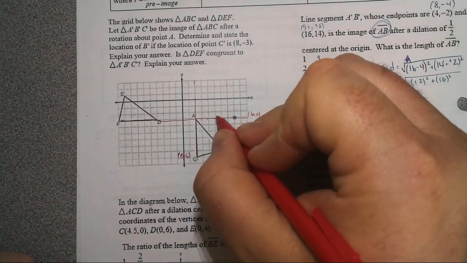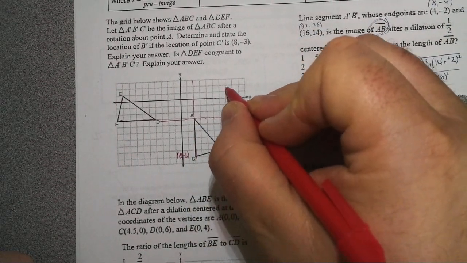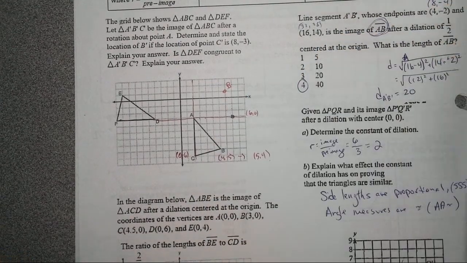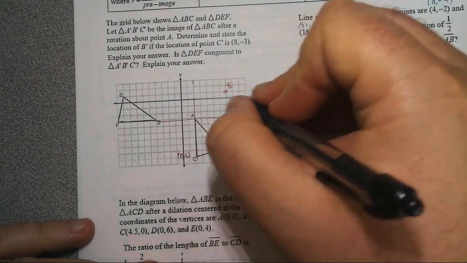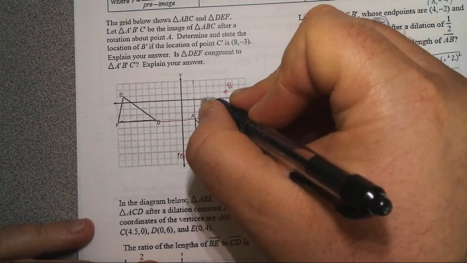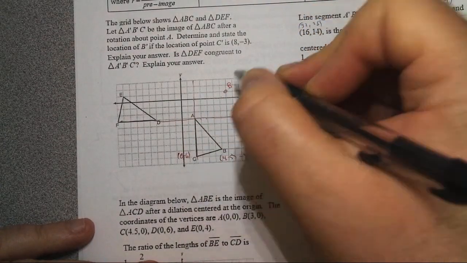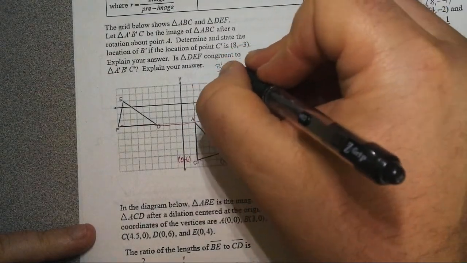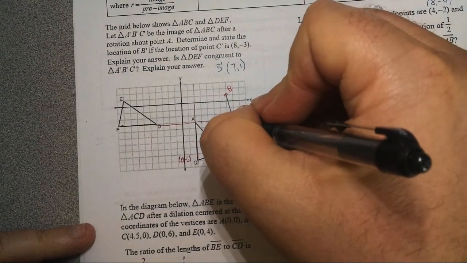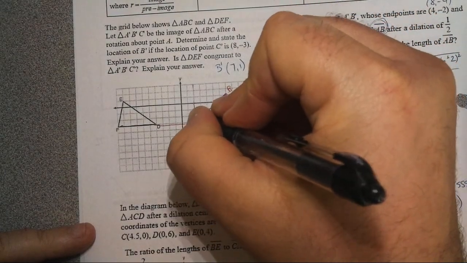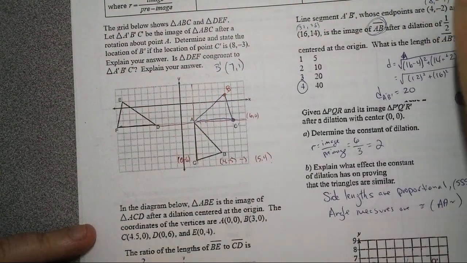And so if I go 1, 2, 3, 4, 5, 1, 2, 3, 4, that's where point B is going to go. All right. So now by reading it off the regular graph, this is 1, 2, 3, 4, 5, 6, 7, 1. So we would say B prime has the coordinates (7, 1). This is what my triangle is going to look like. Okay.